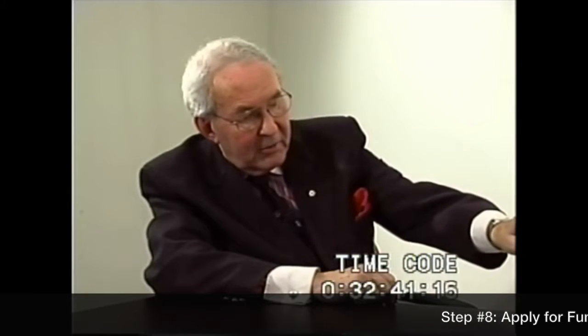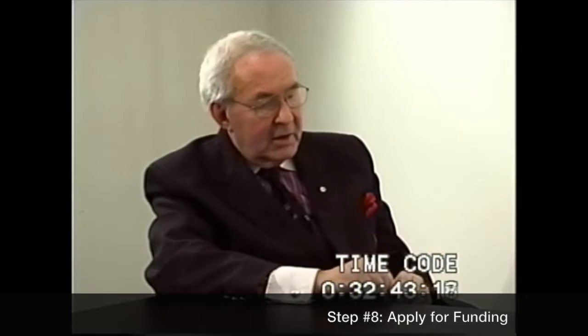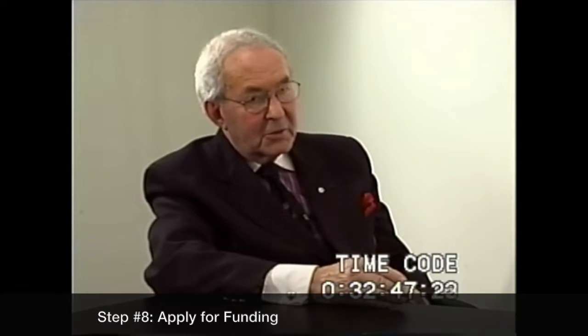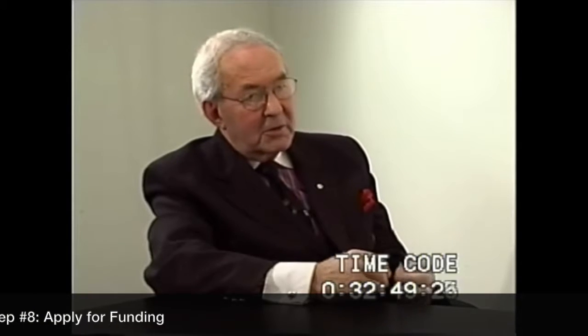And then the next step in this cycle is to apply for funding. And young scientists find that the most difficult grant to obtain is the first one. And those of us who are senior should always be willing to help the young people with their first grants, so that there is something called grantsmanship, which is important, and which they have to learn.